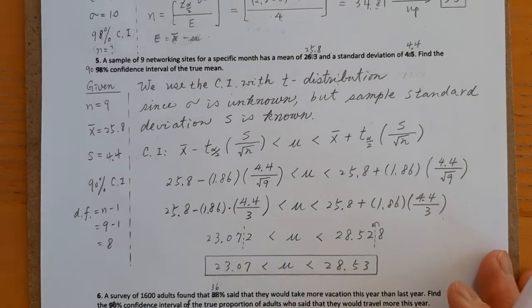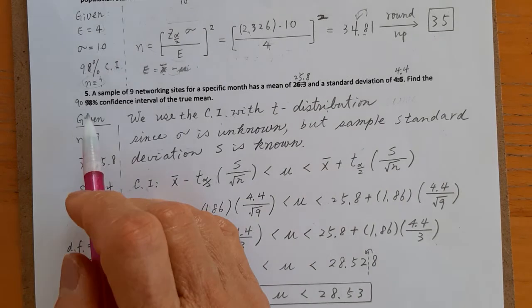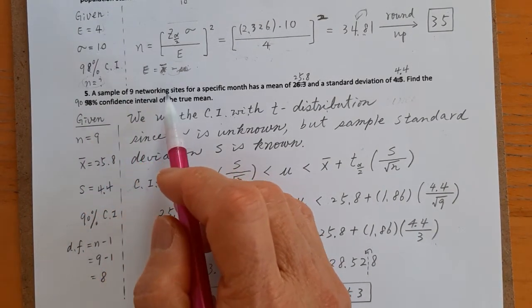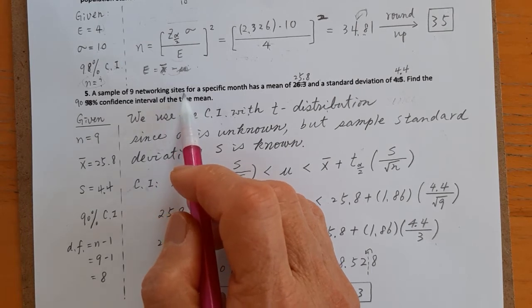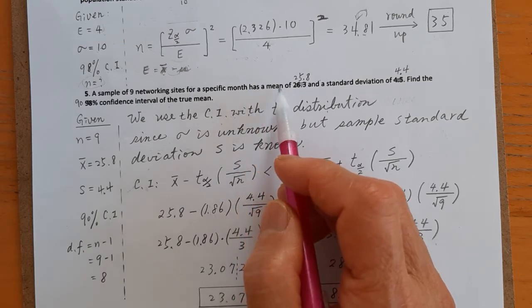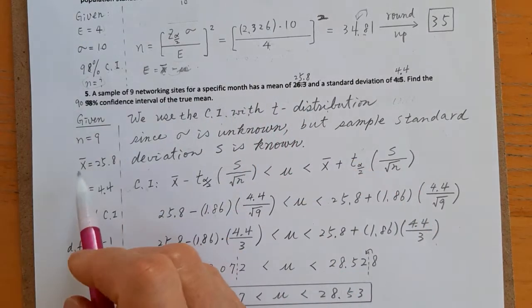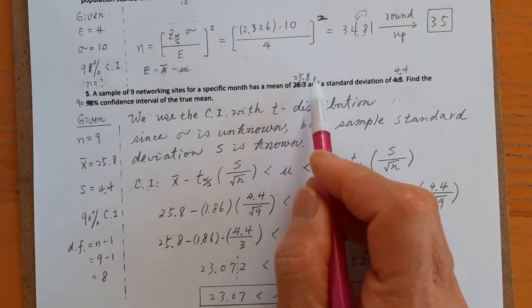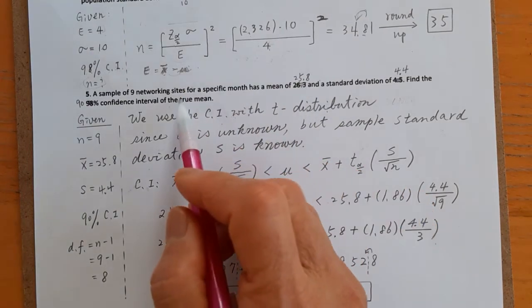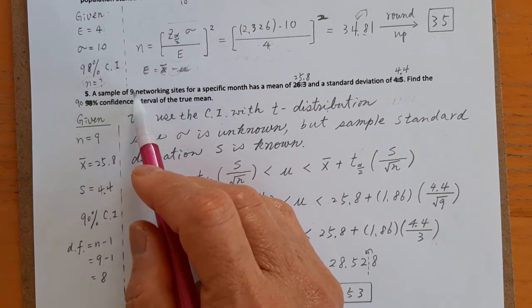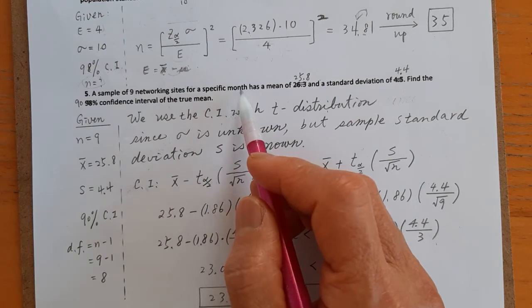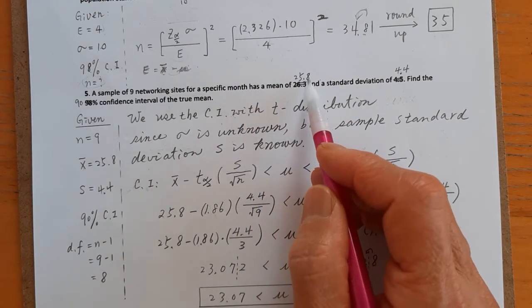Question 5. A sample of 9 network sites for a specific month has a sample mean X bar equal to 25.8, and a sample of 9, so n equals 9.